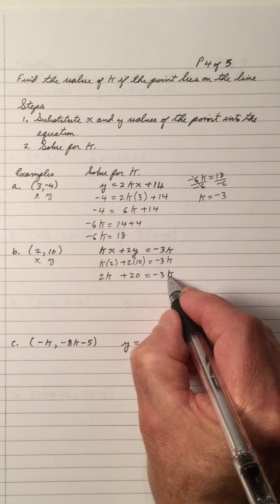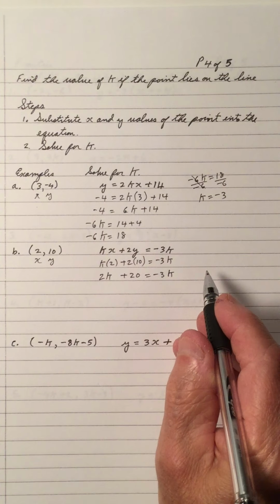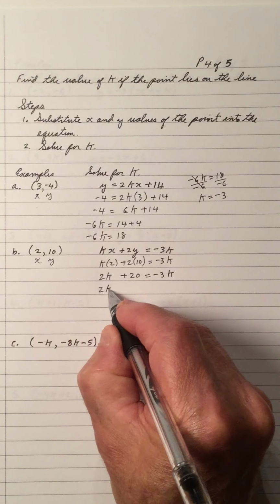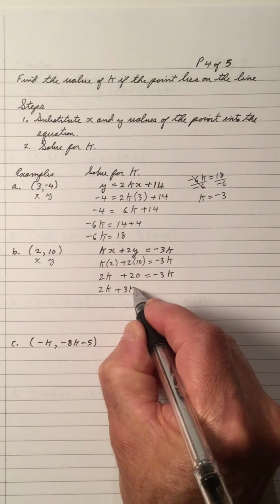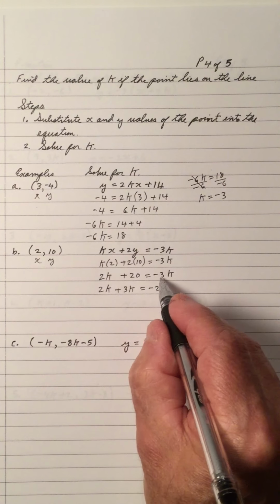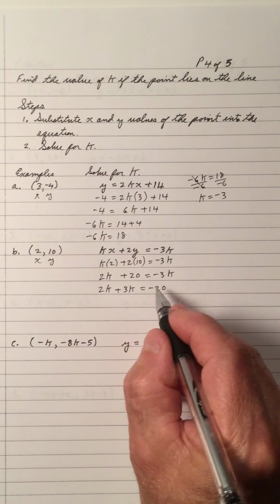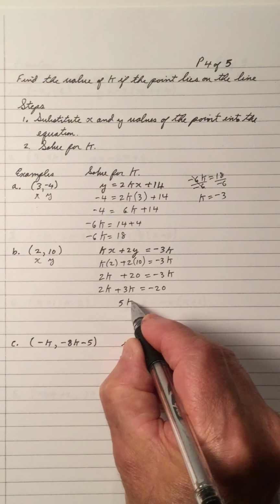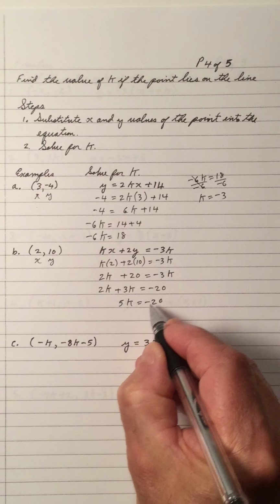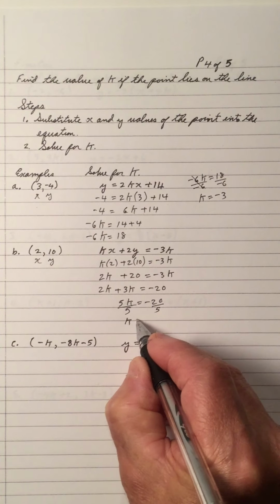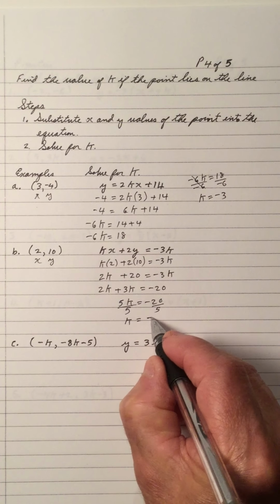So we have each side simplified. Remember, the variables go to the left. So 2k plus 3k equals negative 20. And the negative becomes a positive, the positive becomes a negative. So 2 plus 3 are like terms, so that's 5k equals negative 20. And dividing by 5, I get k equals negative 4.